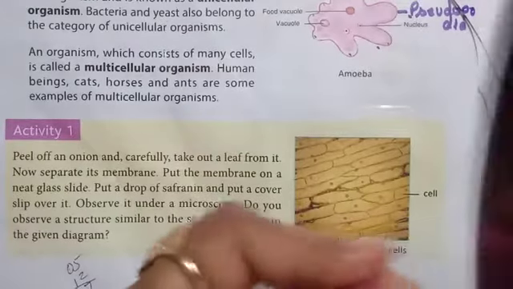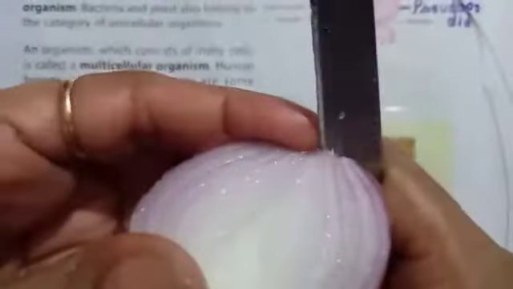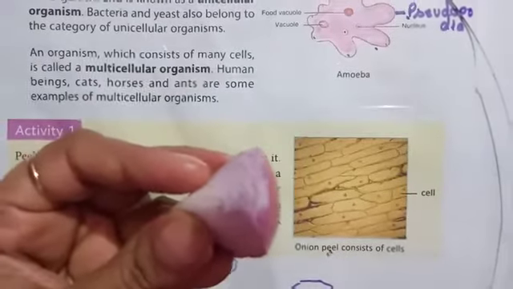Peeling the onion and cutting it into 2 parts. Look here. I just cut the onion into 2 parts. And this is the fourth. Again I will cut it into 2 parts. Again look here. I have cut it, this is the 1/4 of an onion.